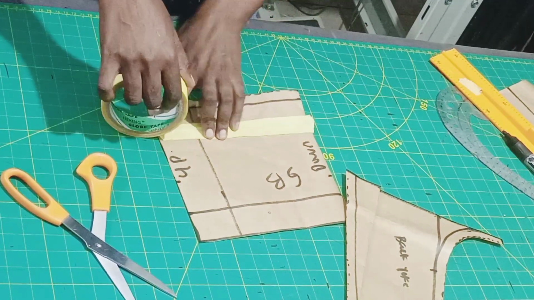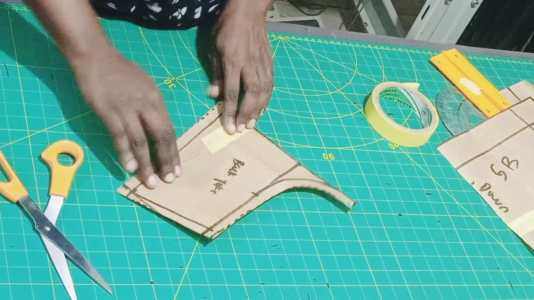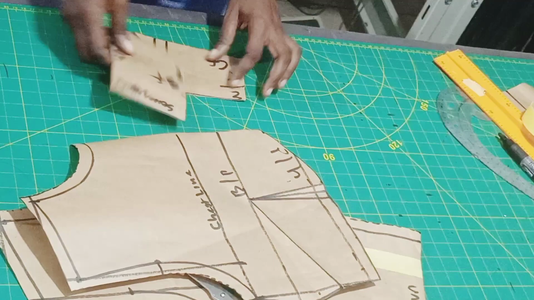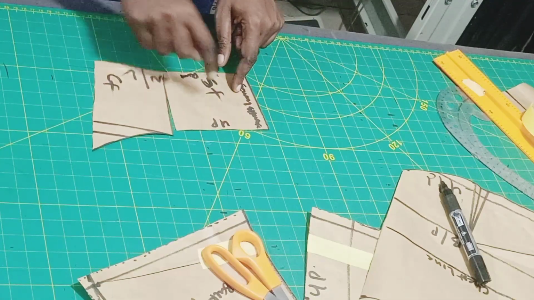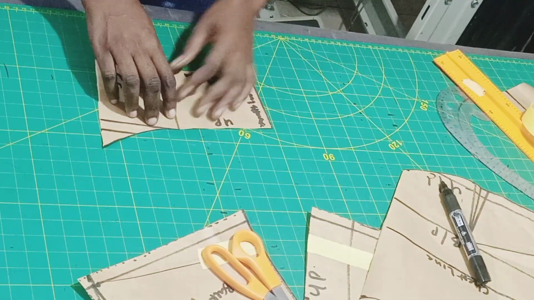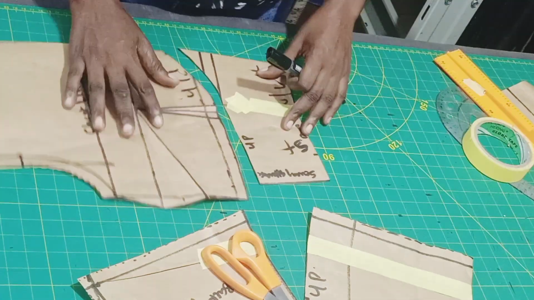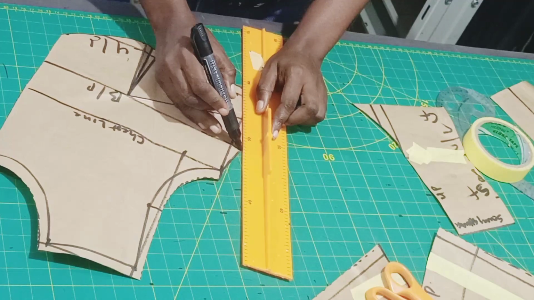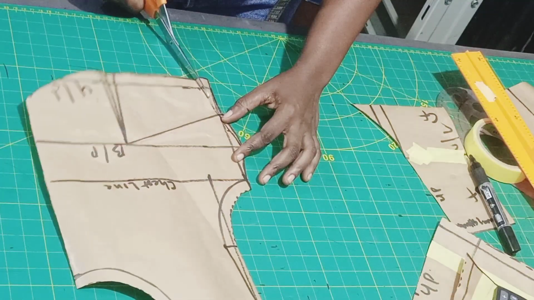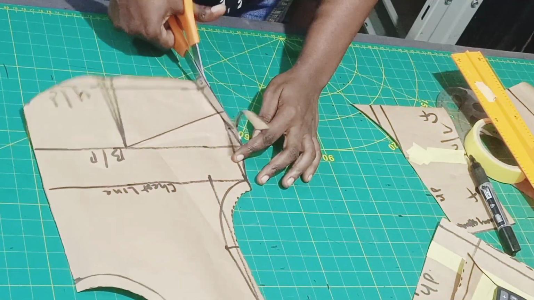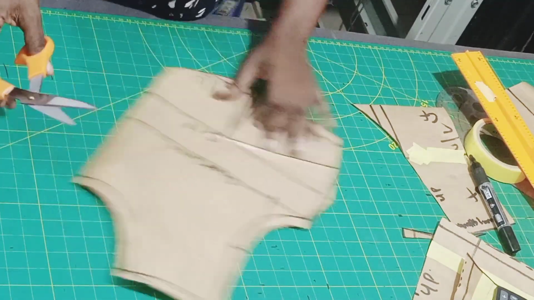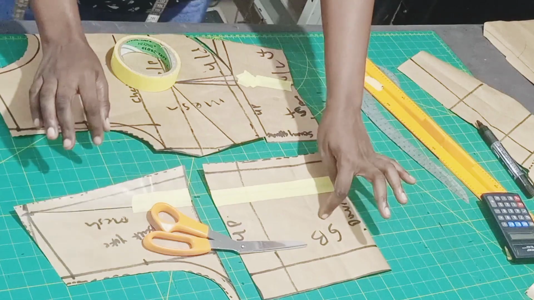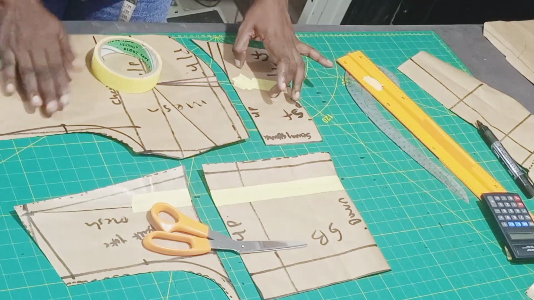So this is me using my tape to close it so it doesn't open. Now guys, we have our front, our back. Now for the front, we are also going to close the dart as well, the underbust. After closing it, you realize it's not the same. Remember, we have excess for the dart, so I'm just removing it. So this is our front and this is our back.